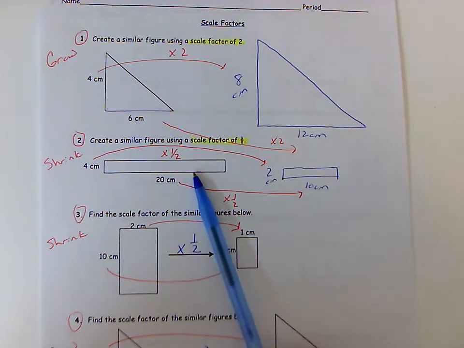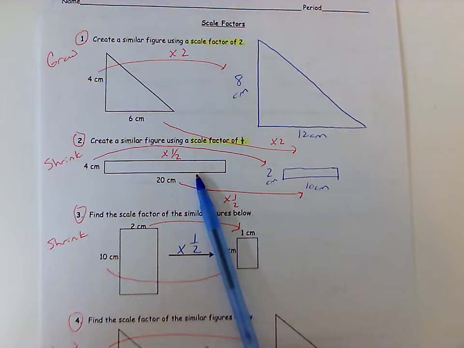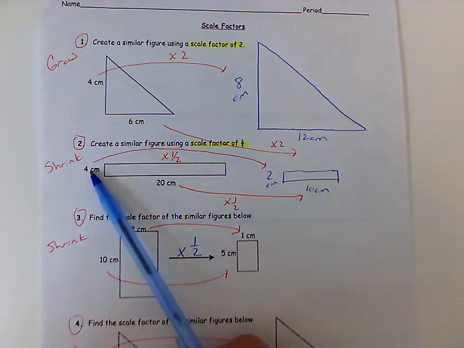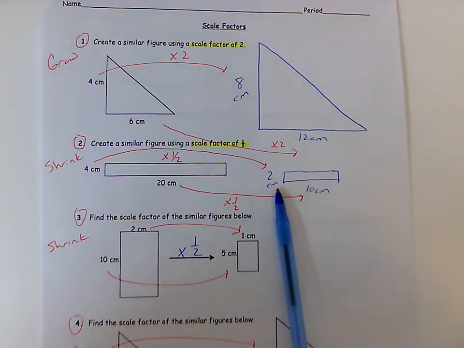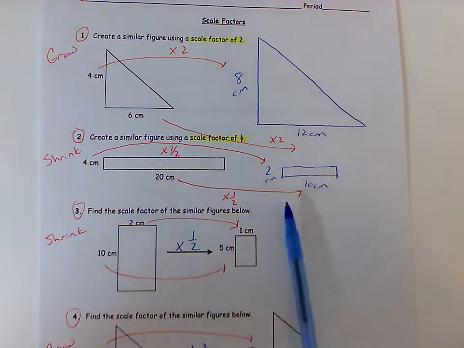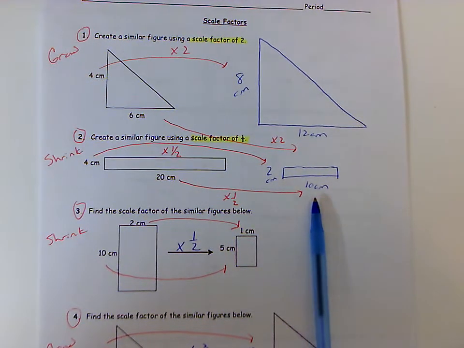Number 2, this is shrinking because you had a scale factor of 1/2. So you're taking this really long rectangle here and you're cutting it in half. You're dividing by 2. So you're making a smaller rectangle. So you'll do half of 4 centimeters and get 2 centimeters, half of 20 centimeters and get 10 centimeters.